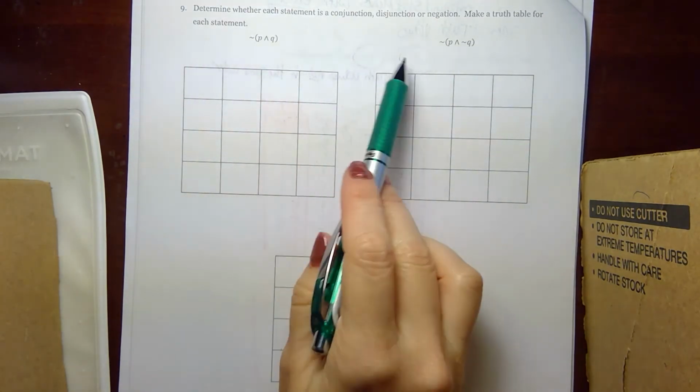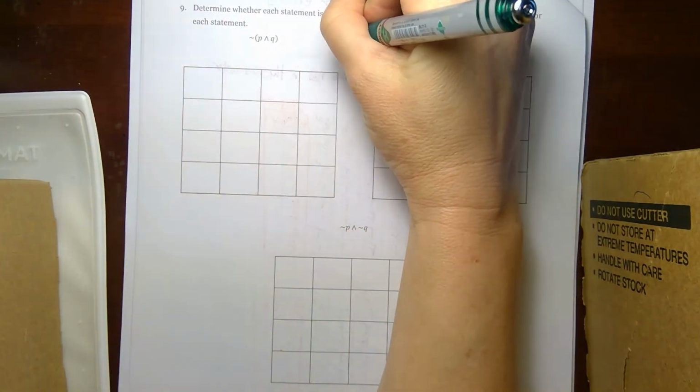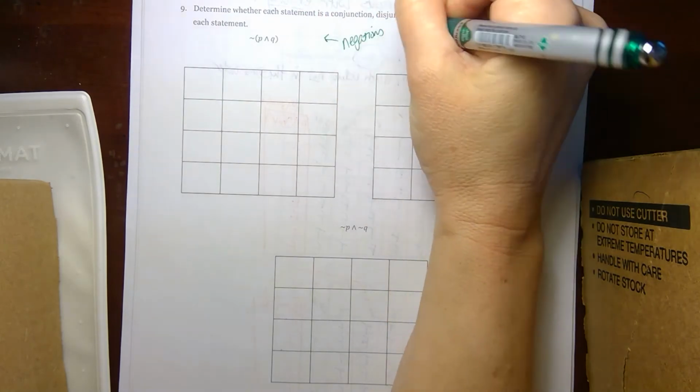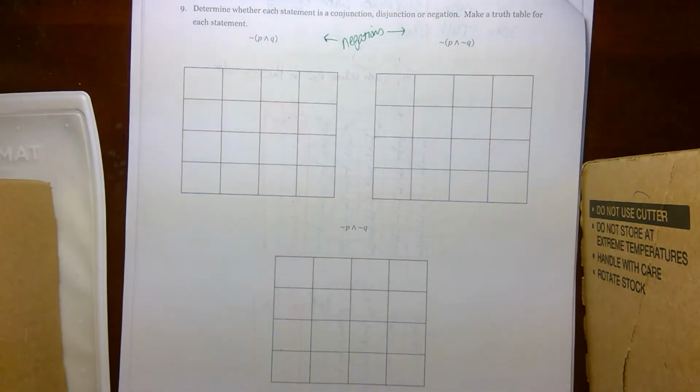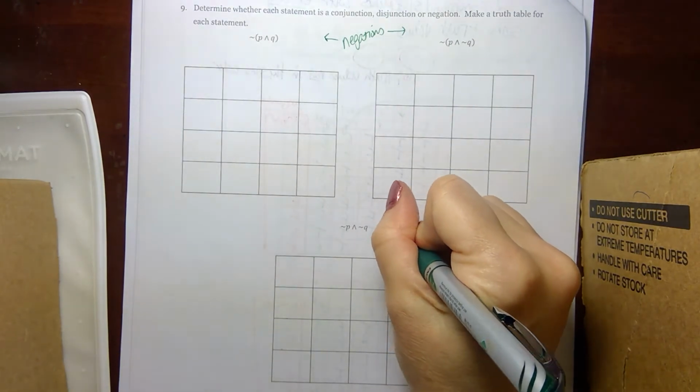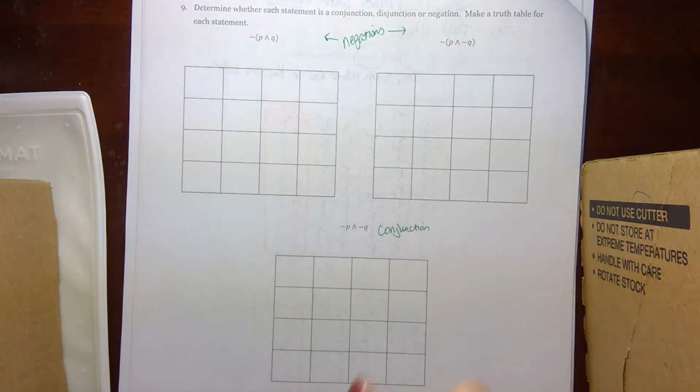Well, these first 2 are both negations because that's all that's going on outside the parentheses. This third one is a conjunction because remember, we only name it a negation if that is all that's going on outside the parentheses. That's the only time we do that.